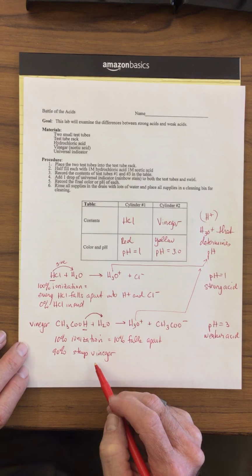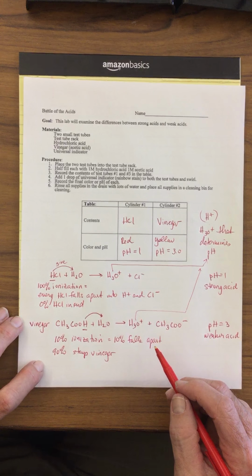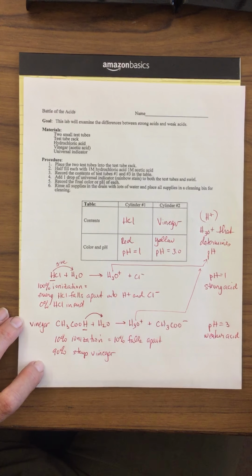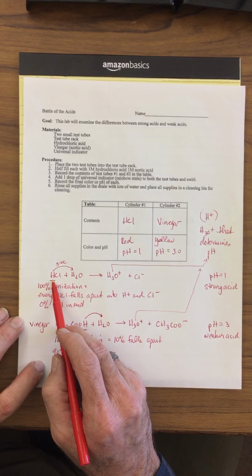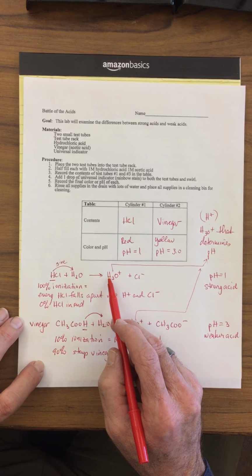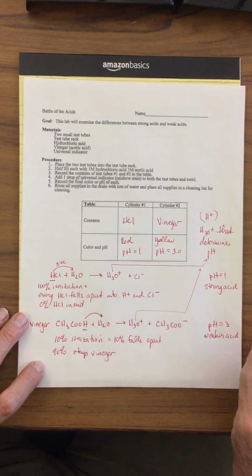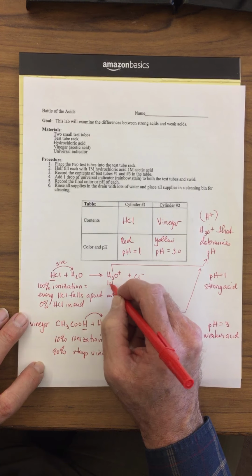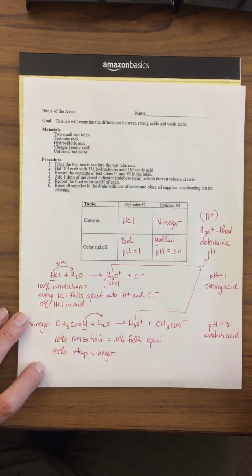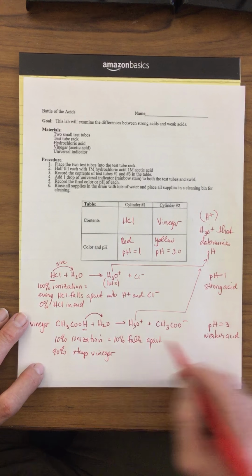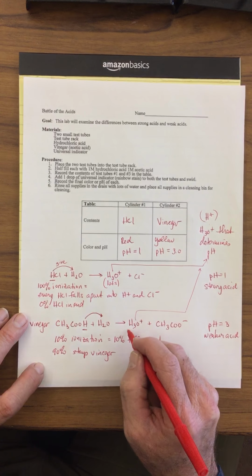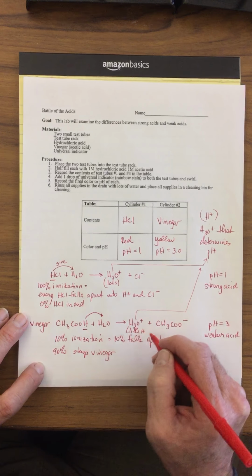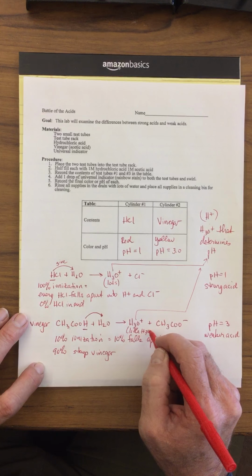So what does that mean in terms of the H plus? Well, remember we had equal molar concentrations. We had 1 mole here of the vinegar and 1 mole of the hydrochloric acid. But if every single one of these falls apart, how much of these are we going to get? We are going to get lots of H3O+. If only 10% of these molecules fall apart, how many H3O+ are we going to get? We're going to get very little H3O+.